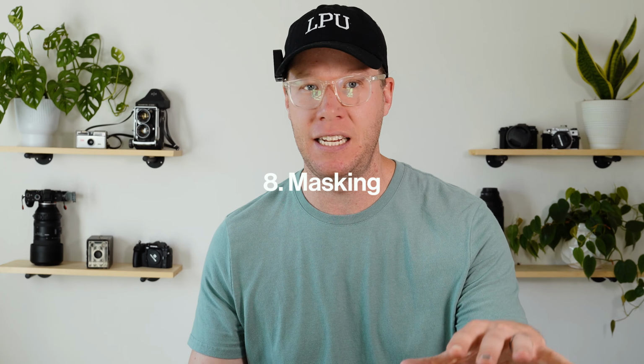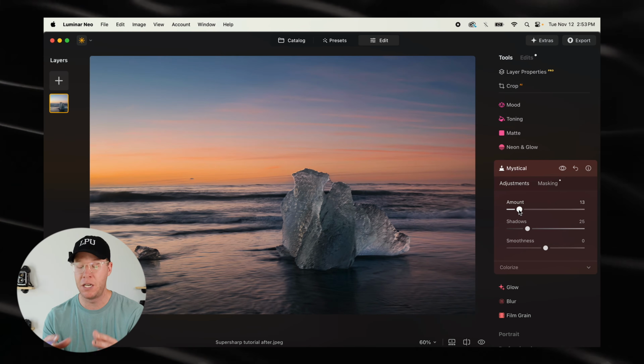Now, I don't want that in the sharpest parts of my photo, so here's where the next favorite tool comes in, and that is the masking tool. Basically, what masking does with any of the tools that you have available in Luminar is allow you to easily place that effect only into the part of the photo you want it in. Let me show you how to do this.